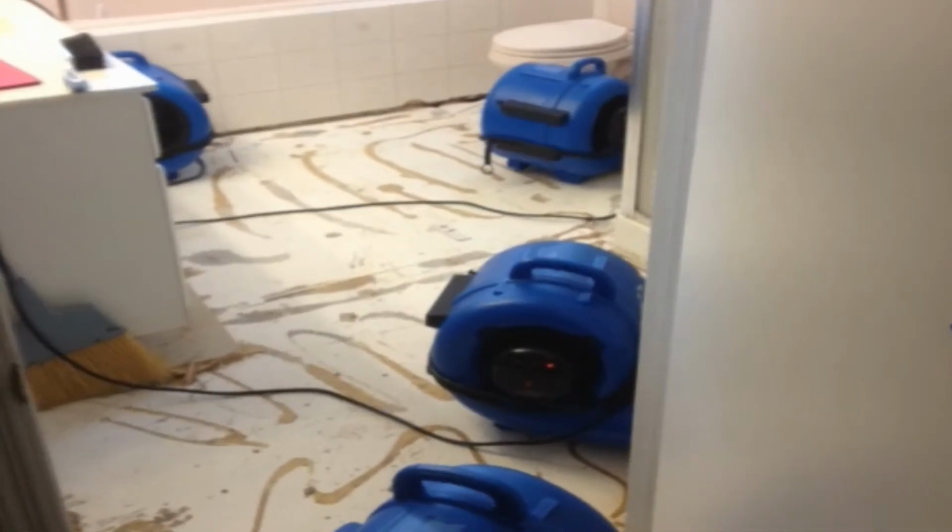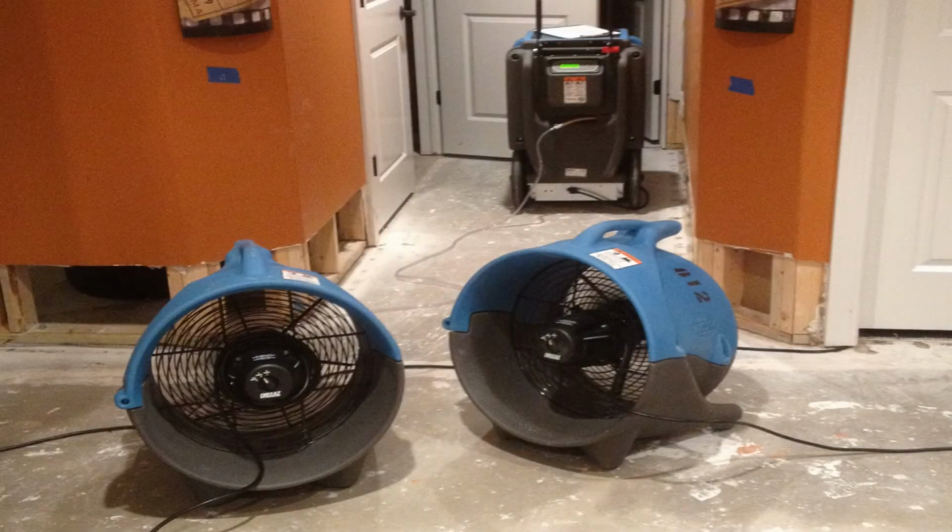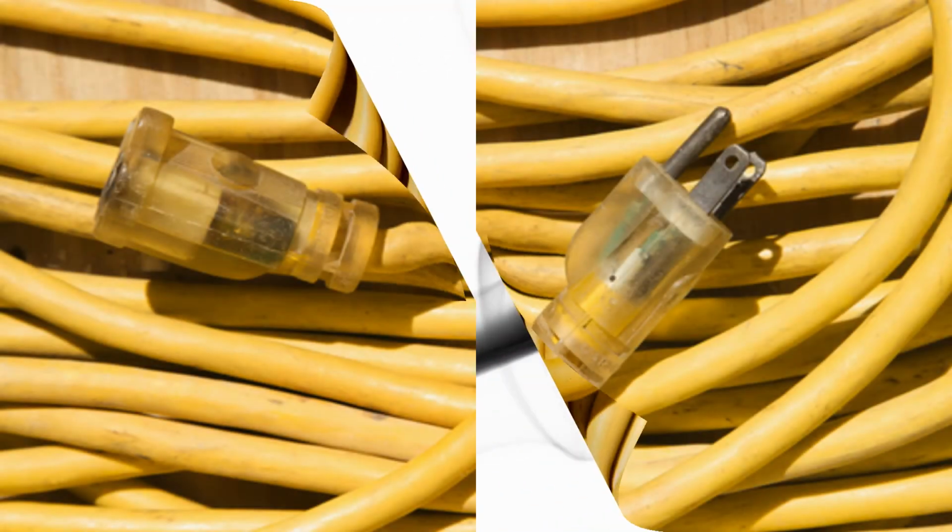Another concern when water is present is the risk of electrocution. Drying equipment and fans need a source of electricity. If the electricity is out of service, generators may be brought in, which also carry the risk of carbon monoxide poisoning if not properly vented.